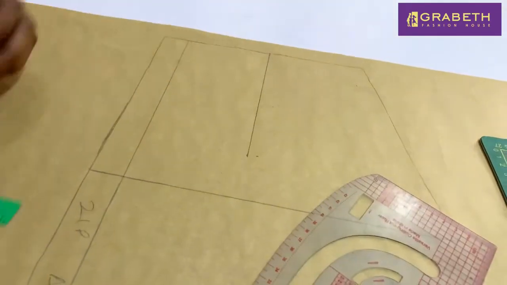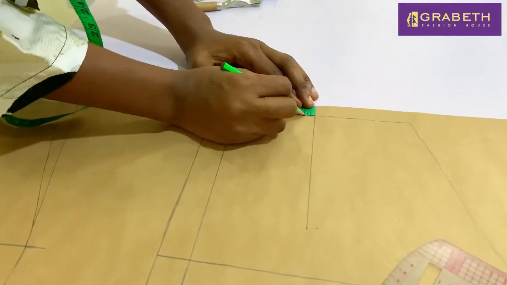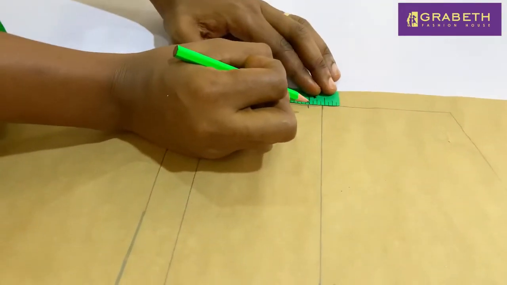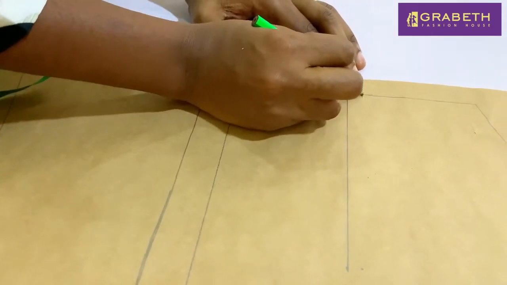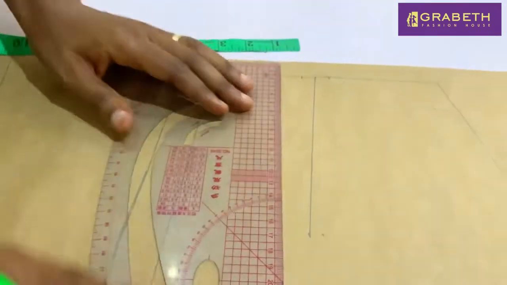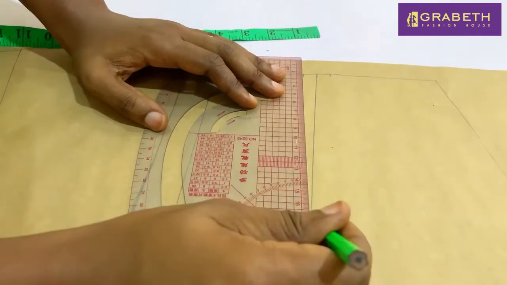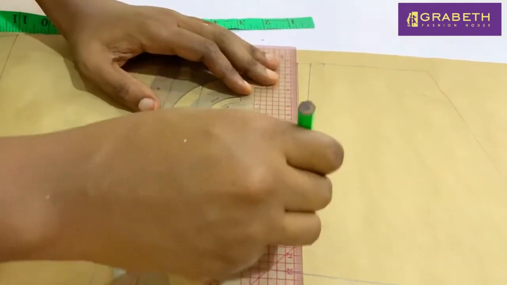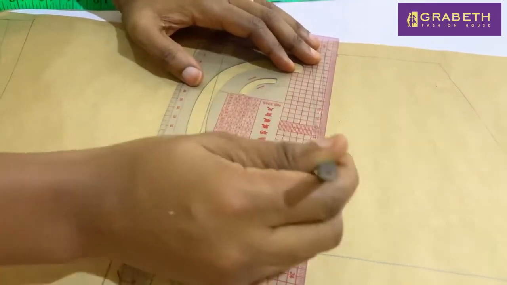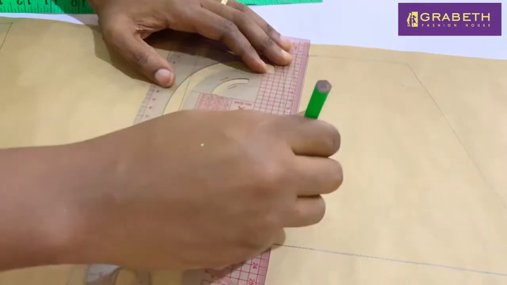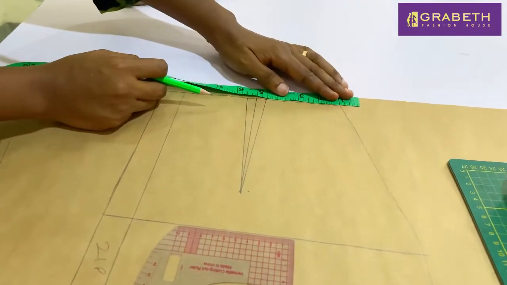Okay, once we've done this, the next thing we want to do is measure 1/2 inch on both sides of our dart points. All right, and connect the legs to the end of our darts. And then we'll make room for this dart here on our waistline.